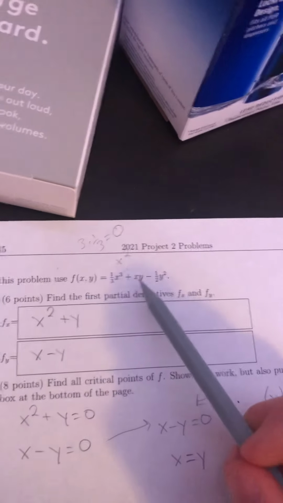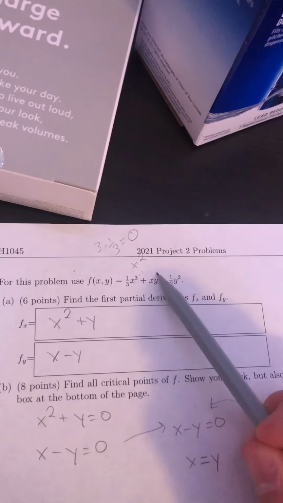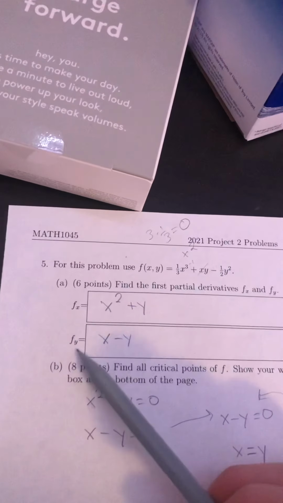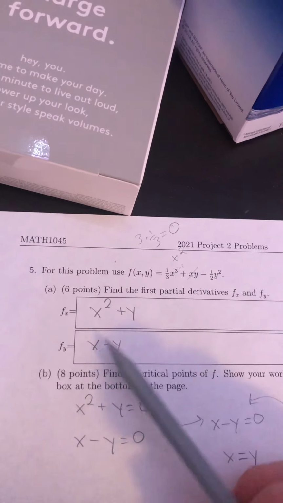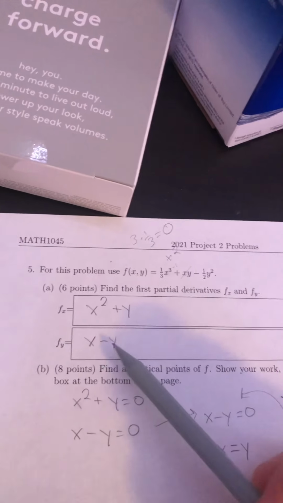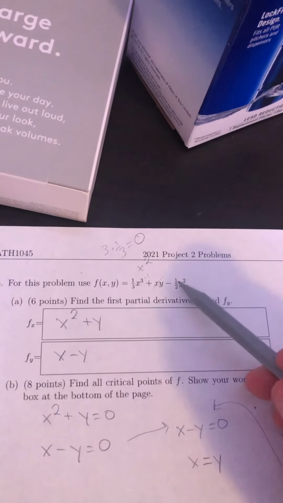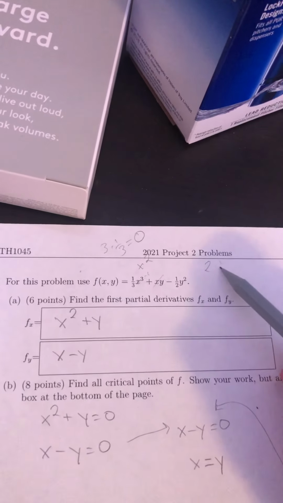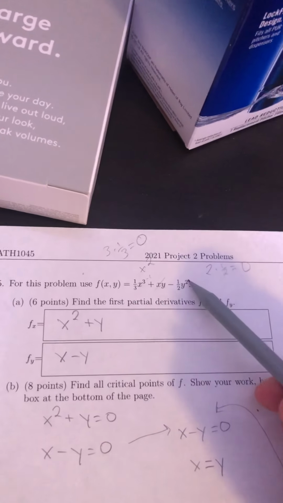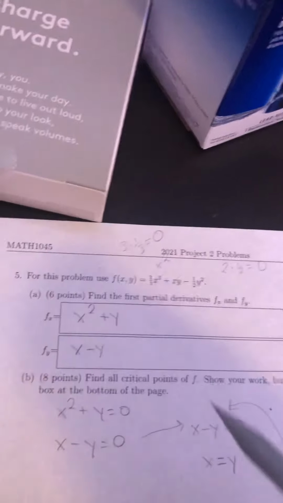from the exponent. Here, x and y are together, so you take out the x and you just leave it as y. To find f sub y, you take the y out and you're just left with x. And for here, you multiply the 2 times the 1/2, which comes out to 1 as well, and subtract 1 from the exponent, and you're just left with y.